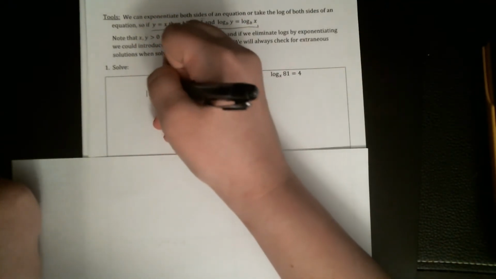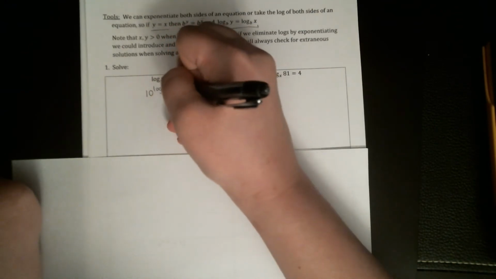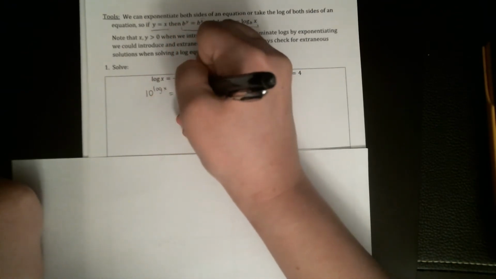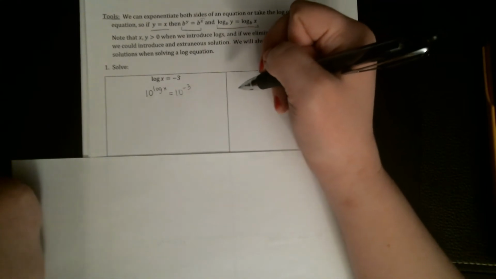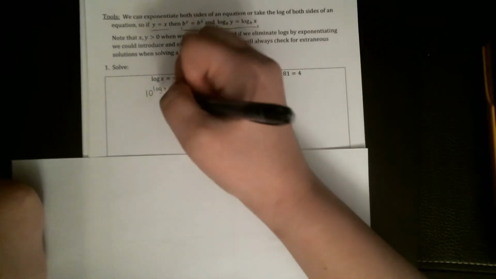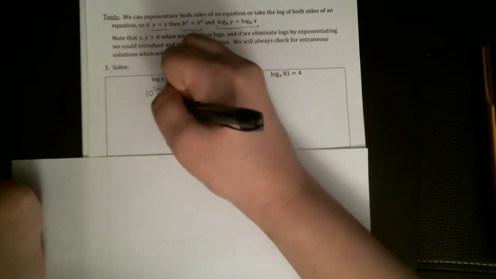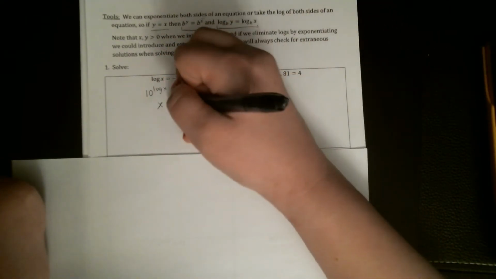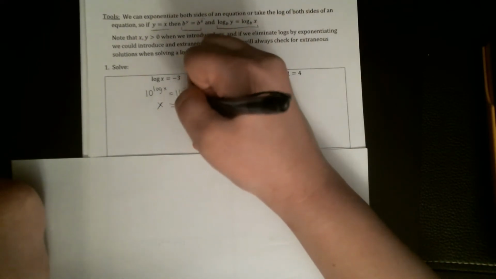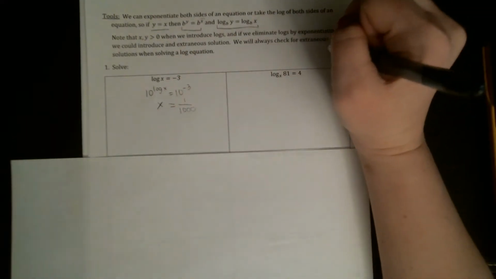If these two things are really equal to each other, then 10 to the log of x should really equal 10 to the negative 3. And the 10 to the log of x, that's composition of inverses, so those two should wipe each other out. If I take the log base 10 of something and then raise that to the 10, I should just get my something back. The 10 to the negative 3 is 1/1000th, and there's my answer.